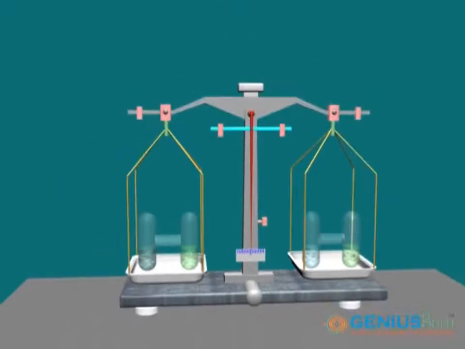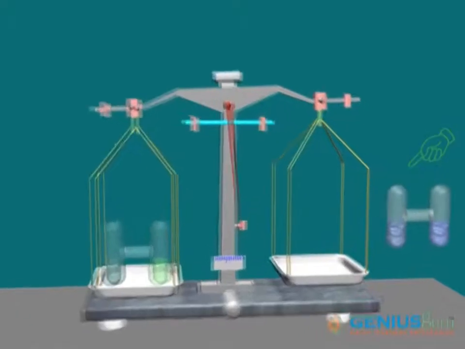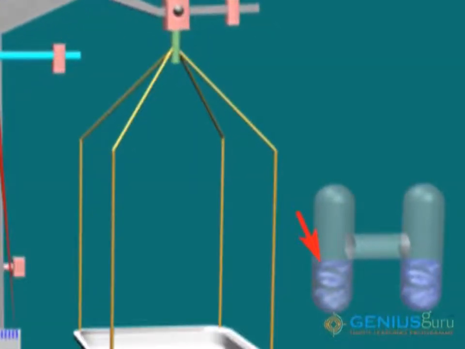So that means both are of equivalent weight. Now, if we take the right hand side jar and shake this thoroughly, the solution in the left hand side, that is the silver nitrate solution, will get mixed with the right hand side solution, that is the potassium iodide solution. When these two are mixed with each other, silver nitrate reacts with potassium iodide.